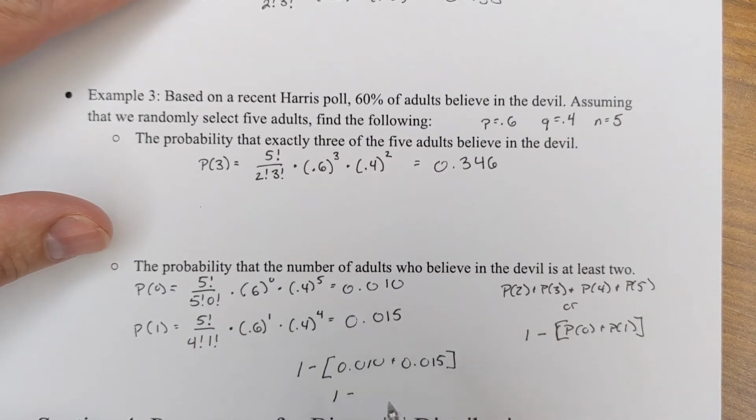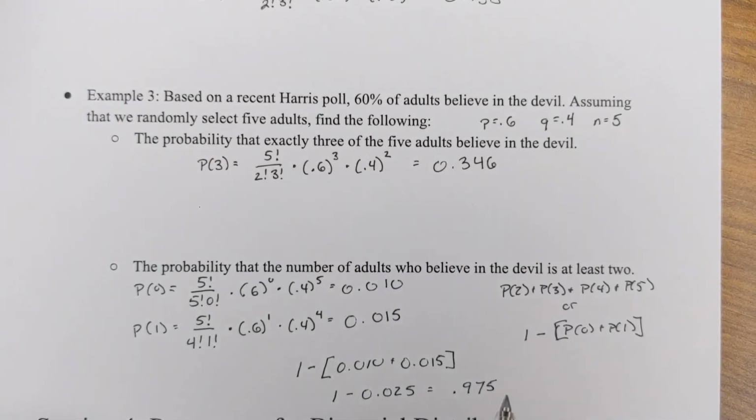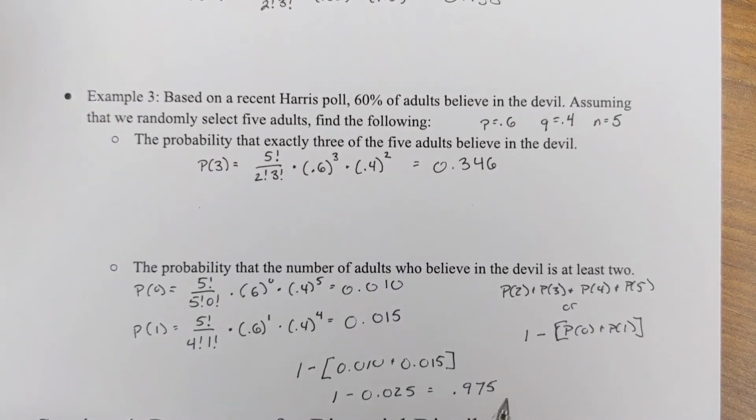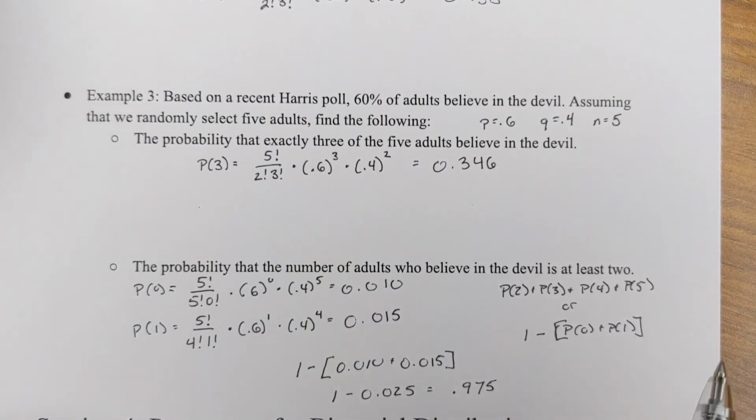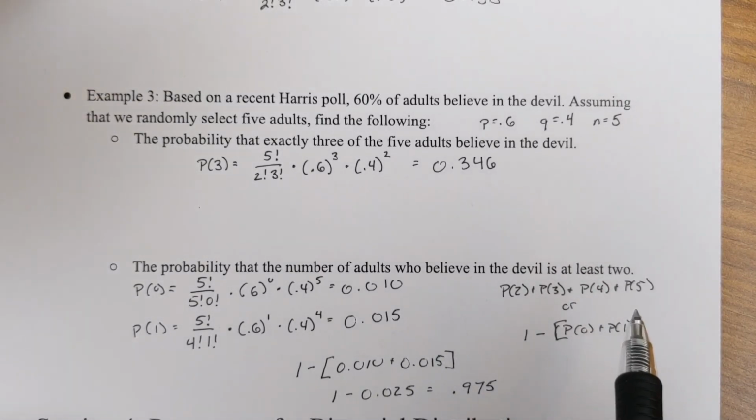So that's 1 minus 0.025, which is 0.975. So it's about a 0.975 chance that 2 or more will believe in the devil. There's at least 2. So 2, 3, 4, 5, so on and so forth. So that is the end of this section.